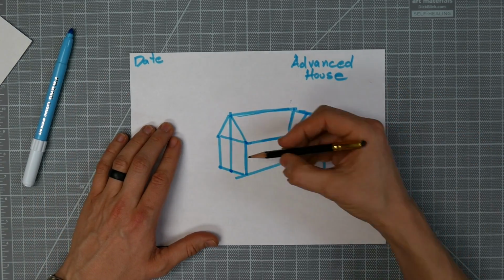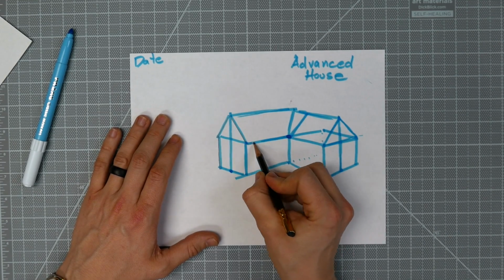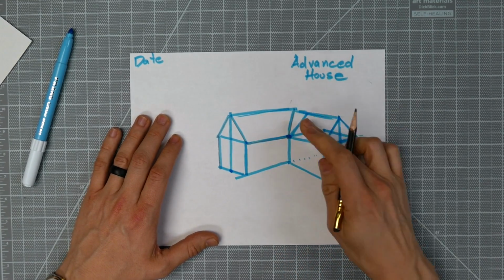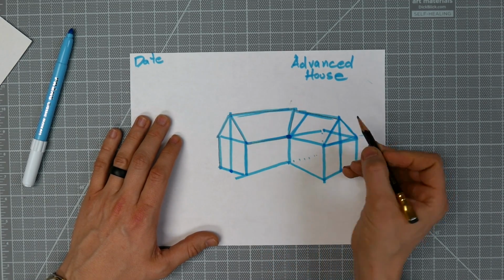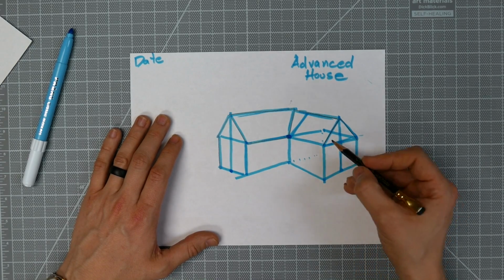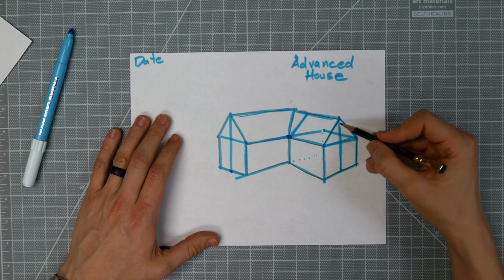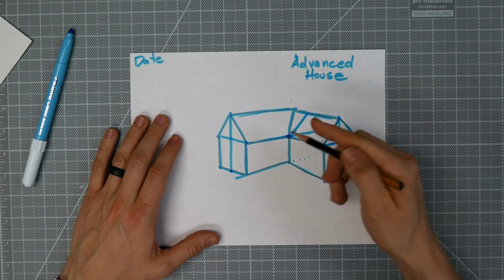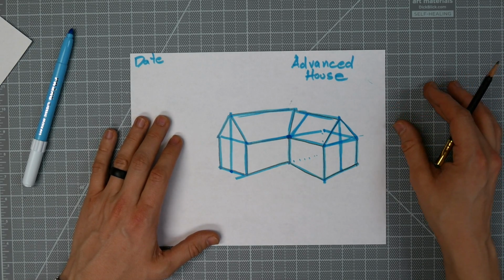At this point we could darken in some of the lines we mean to keep. I don't want to keep that line. I don't want to keep this line. This is a guideline, and this is a guideline. But my drawing is beginning to take shape.